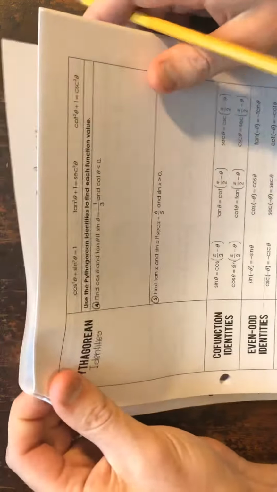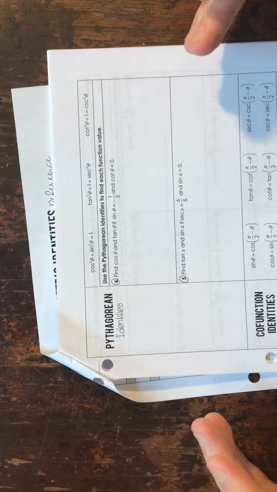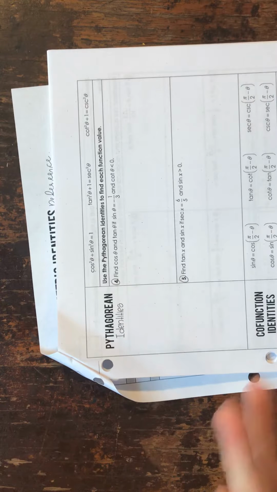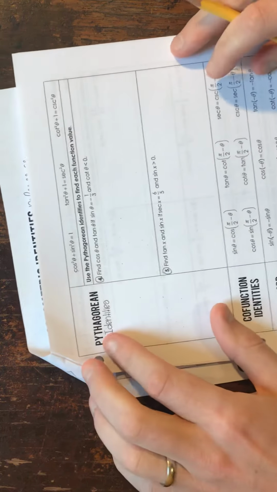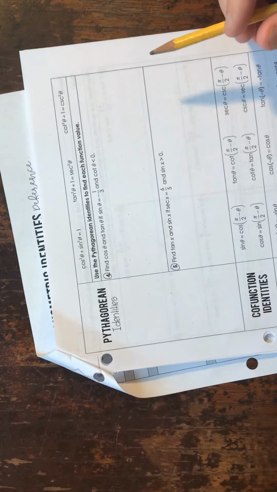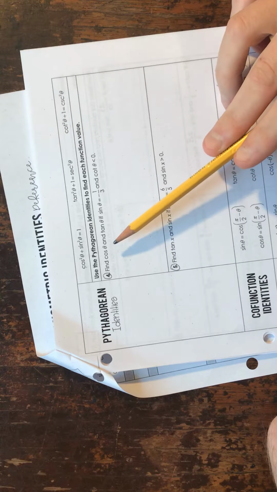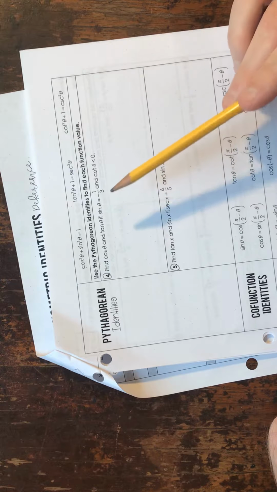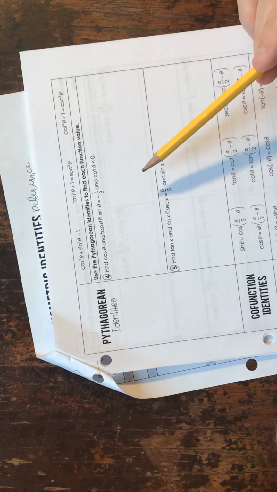Okay, so first we're going to look at the Pythagorean identity and how we can use it. So you'll notice that we have these squares, and all they mean is that we're going to take our cosine value or our sine value, whatever value we have, and we actually square it. So if you take a look at number 4, it asks us to find cosine and tangent if sine is equal to negative 1/3 and cotangent is less than 0.